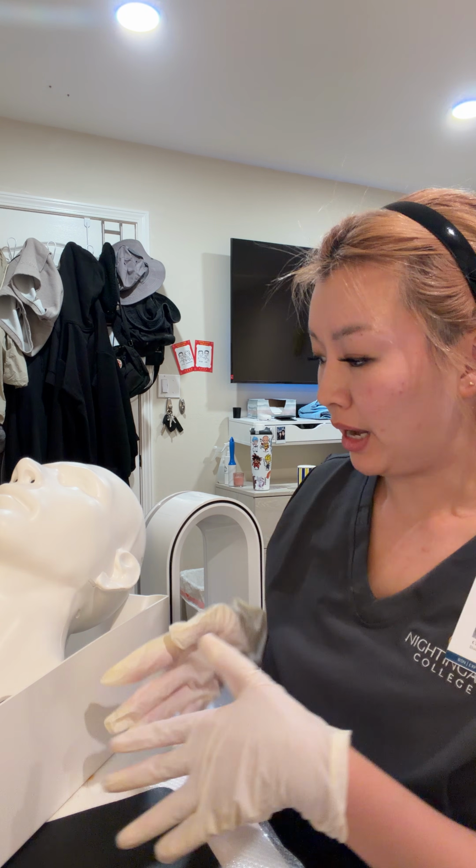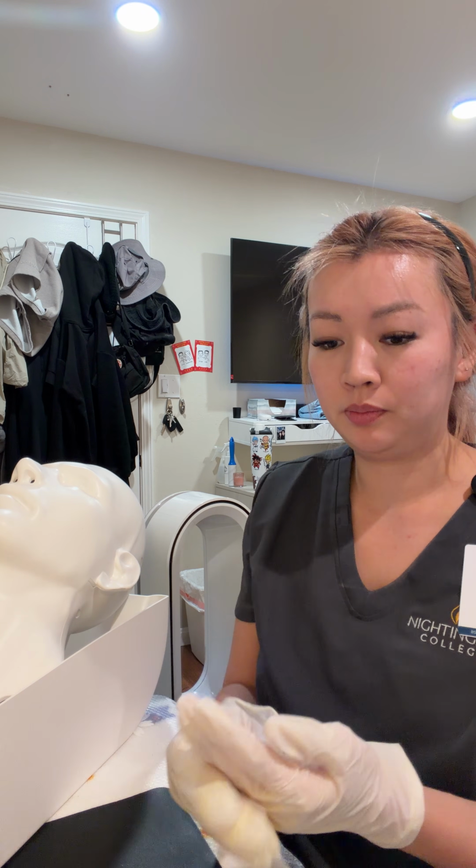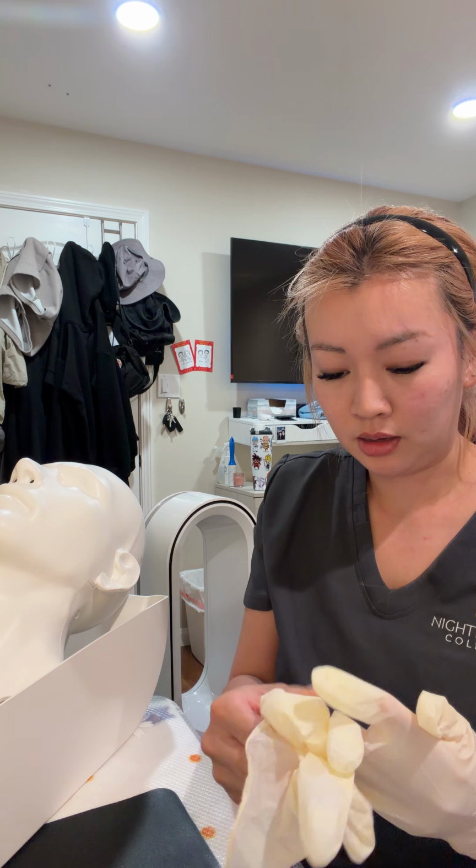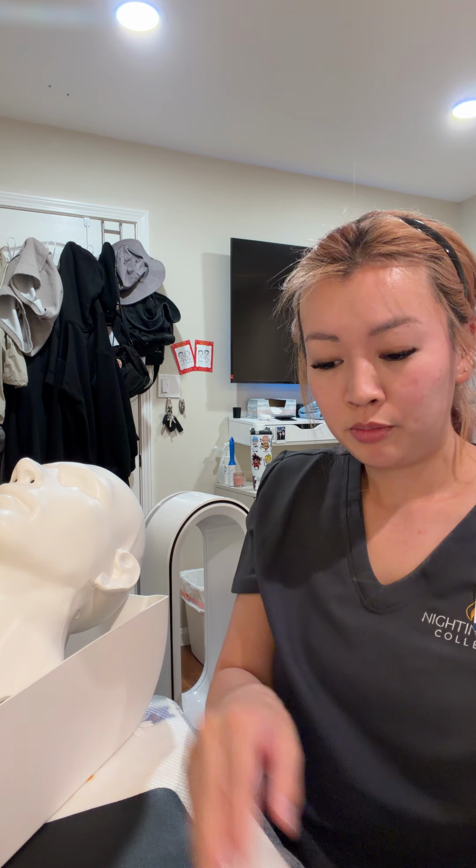And then I'm gonna help the patient back into a comfy position. I'm gonna take off my gloves. So everything looks good, and then dispose of this. Perform hand hygiene.